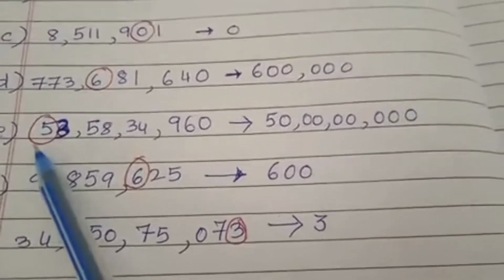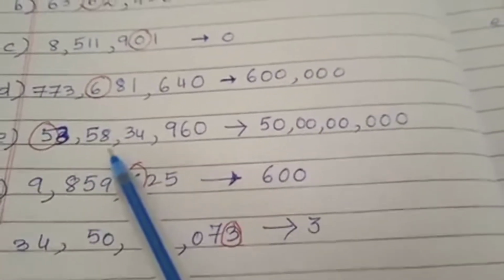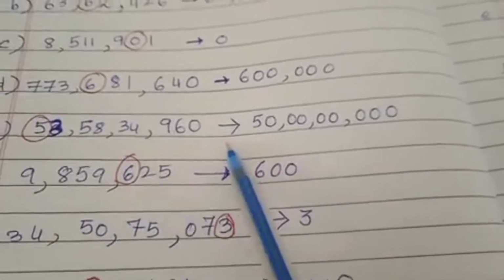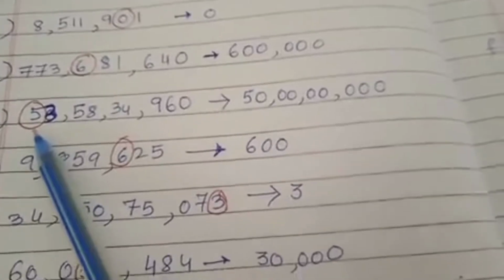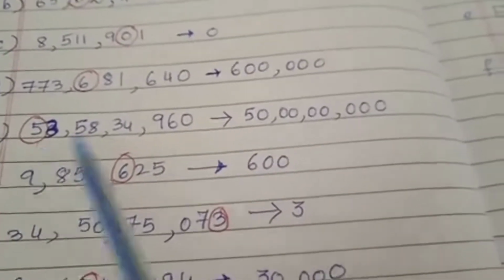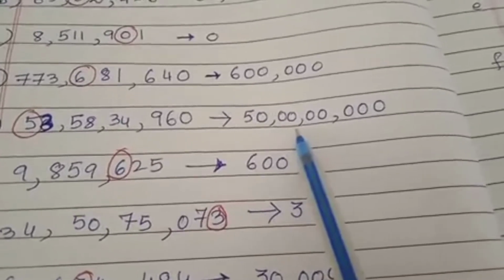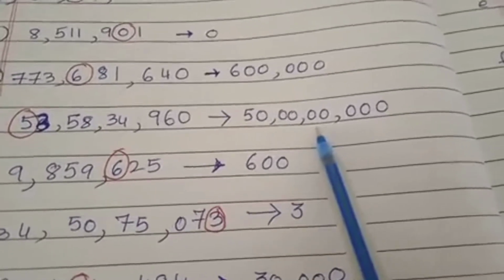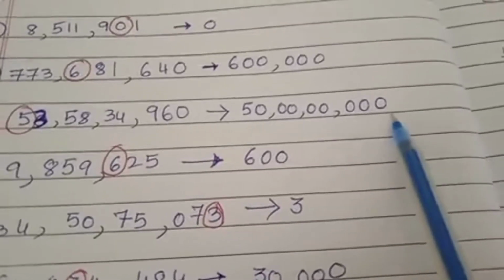The next number is 53 crore 58 lakh 34,960. So 5 in the 10 crores place can be written as 5, 0 in the 1 crores place, 0 in the 10 lakhs place, 0 in the 1 lakhs place, 0 in the 10,000s place, 0 in the 1,000s place, 0 in hundreds, tens, and ones place.